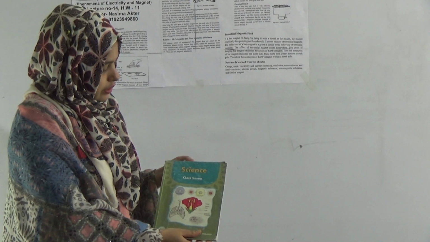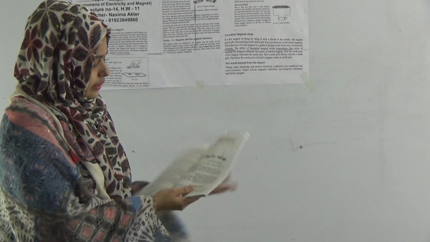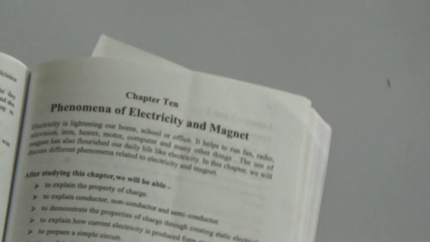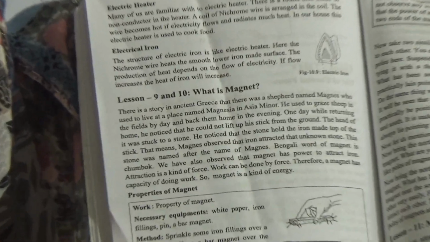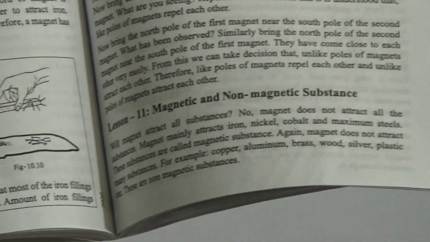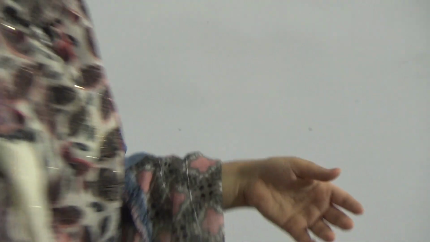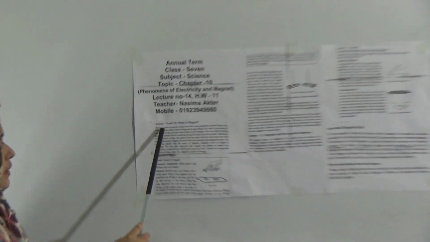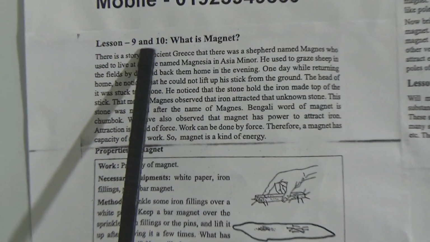And this is your science book. And our today's topic is here, chapter 10. And we will start today from this page. This is page 116, lesson 9 and 10. So dear student, let us start today's class. This is lesson number 9 and 10.